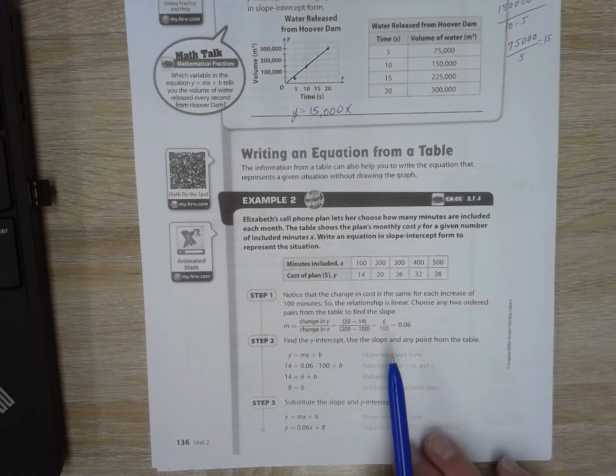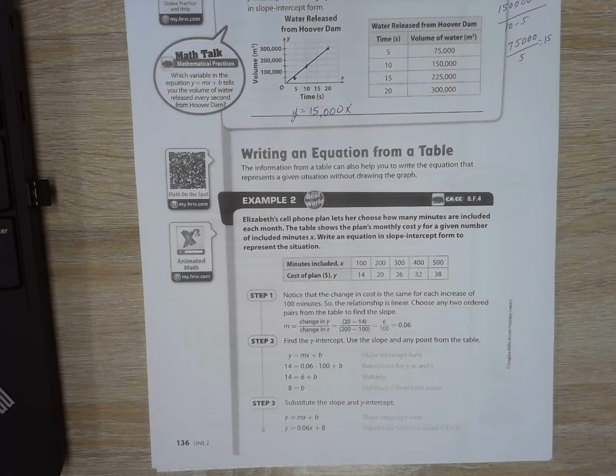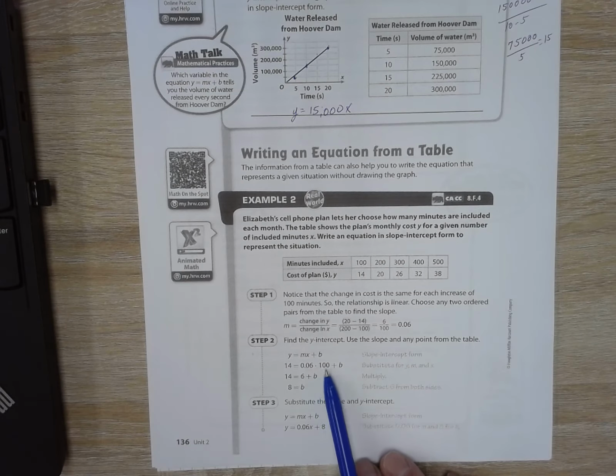Now, when you plug your slope in, okay, 0.06 times 100 plus b. So that's going to be 6 plus b. 14 equals 6 plus b. Subtract 6 from both sides. That gives you 8. 8 equals b. So the equation is y equals 0.06x plus 8.